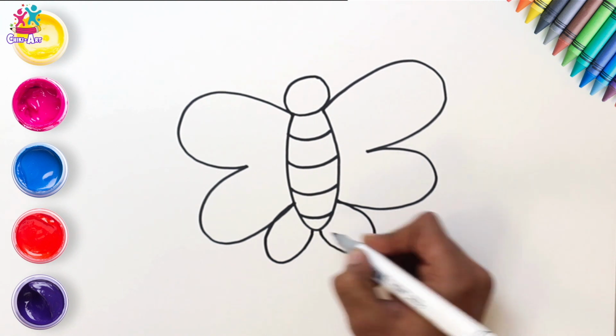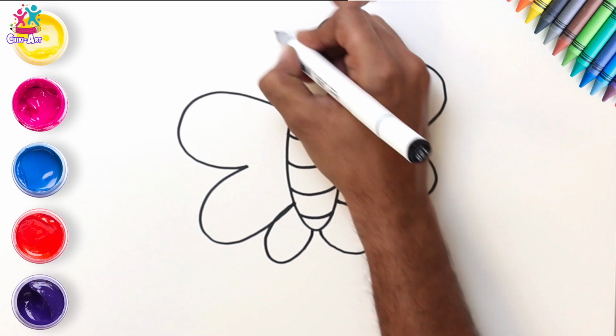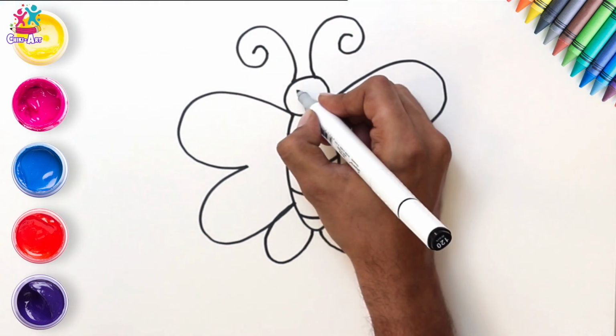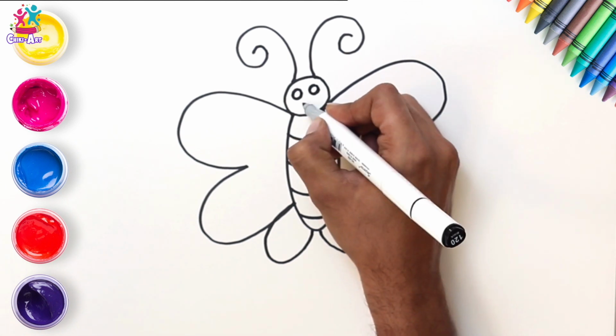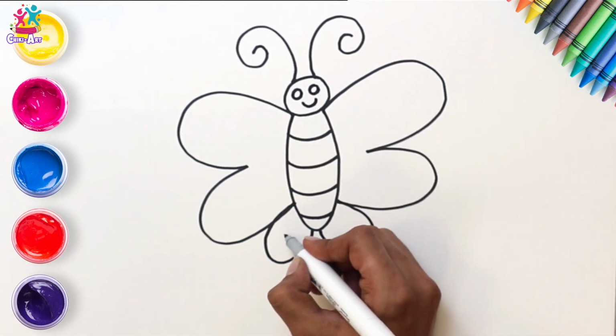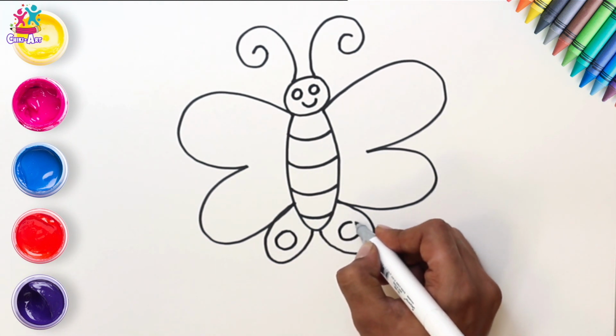Little one. Brilliant, let's do the antennae. Curly whirly. Curly whirly. Some eyes. These are just little circles, nice and easy. And a curvy line for a smile. Now let's decorate. Some spots, one on each of the lower, smaller wings.